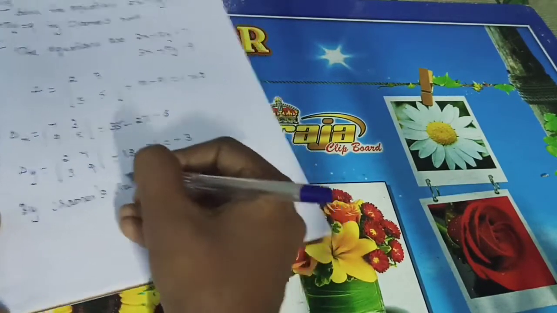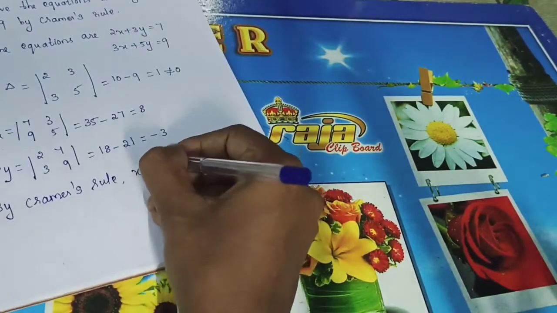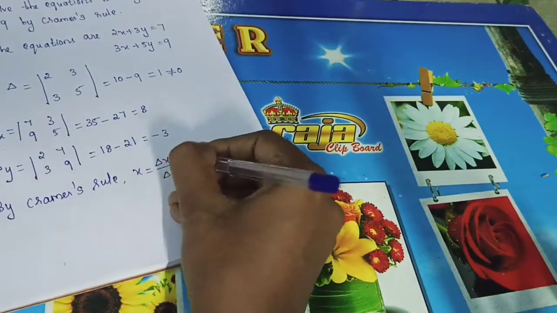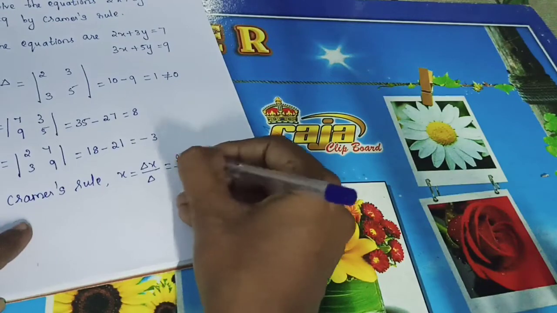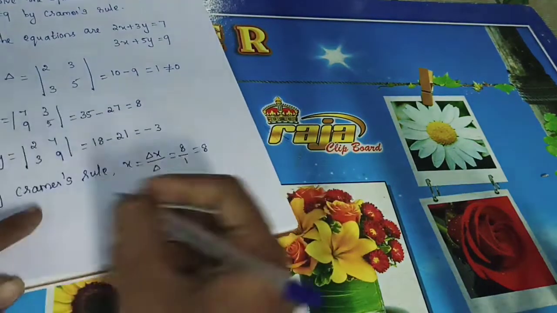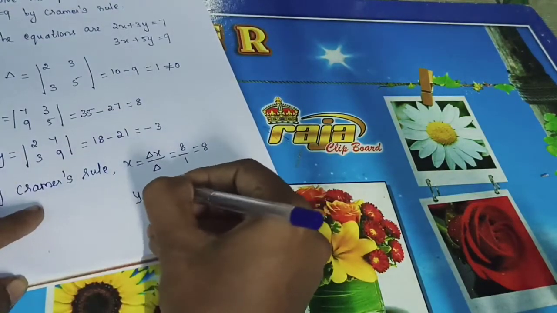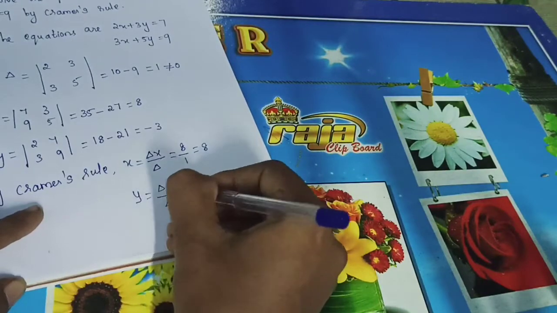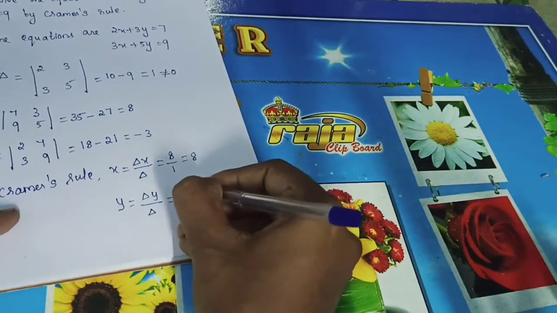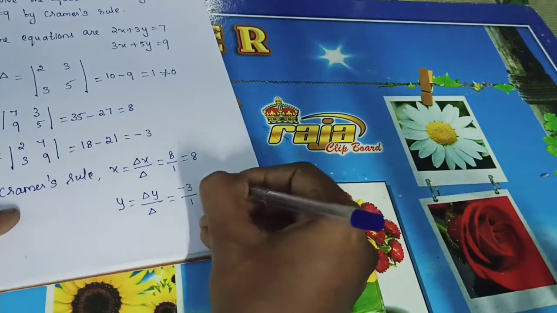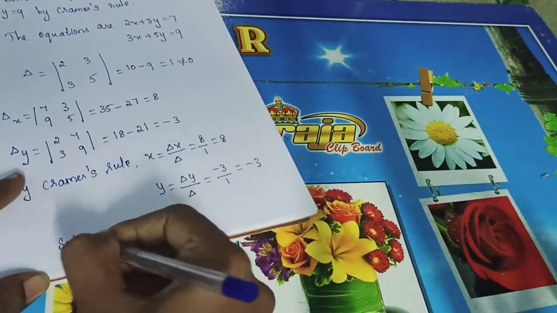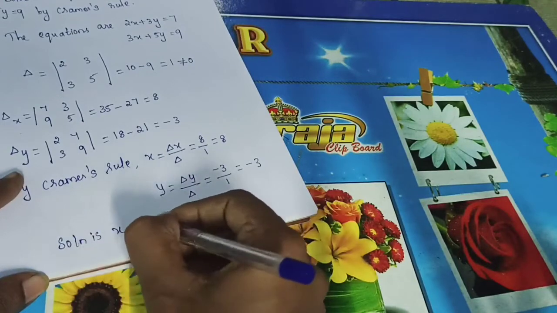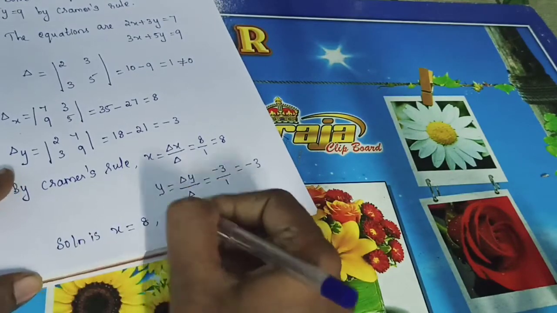By Cramer's rule, how will you find x? X is equal to delta x by delta. So what's the delta x value? 8. 8 by 1. That is equal to 8. Okay. Then y value how will you find? Delta y by delta. What's the delta y value? Minus 3 by 1. That is equal to minus 3. So from that you get the solution. Solution is x is equal to 8. Y is equal to minus 3.